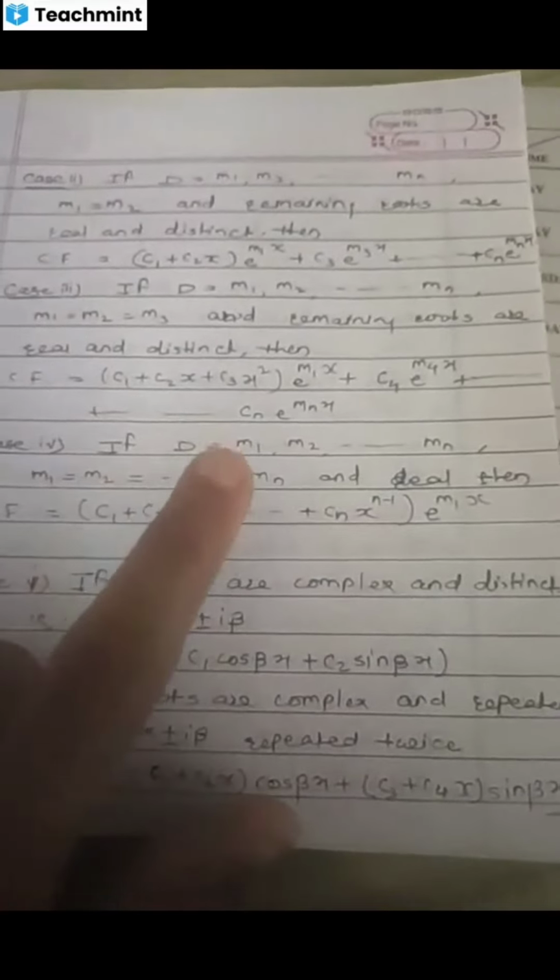Case 4, again, if D is equal to m1, m2, m3 up to mn, these are the n number of roots for the given linear differential equation with constant coefficients, and the order of the differential equation is n. And then that auxiliary equation has n number of roots, and in that n number of roots, suppose all roots are equal, m1 is equal to m2 is equal to m3 is equal to mn, and they are real numbers. Suppose they all are equal, means there is a single root and the root is repeating n times and it is a real root, then how to write the complementary function?